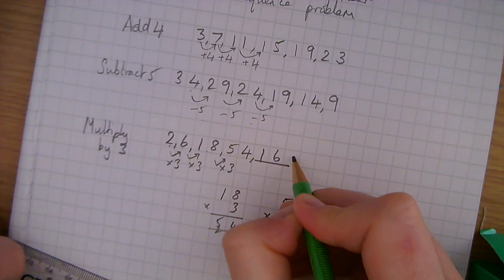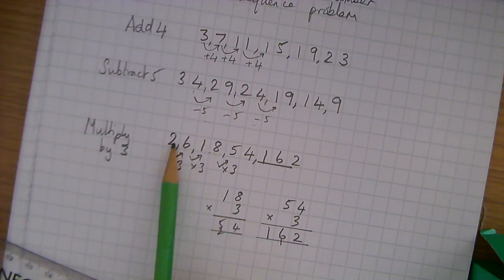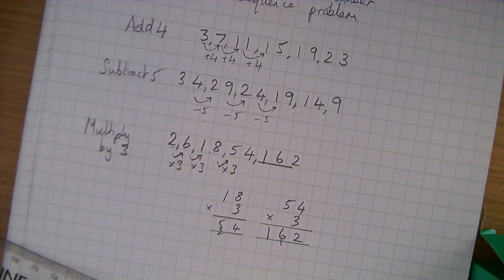162, and you can see it's made a huge jump this time, because if we're multiplying, the gap between the numbers is going to increase each time. So there are the types of number sequences that you could come across.